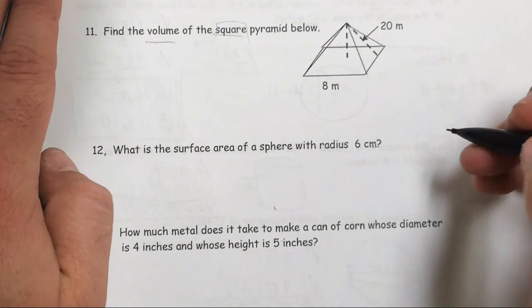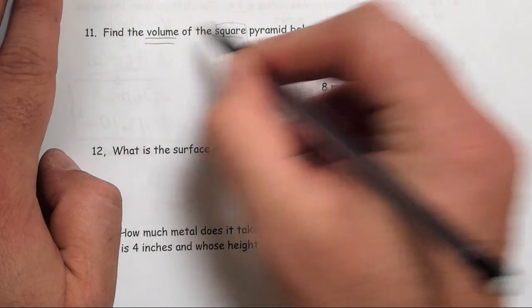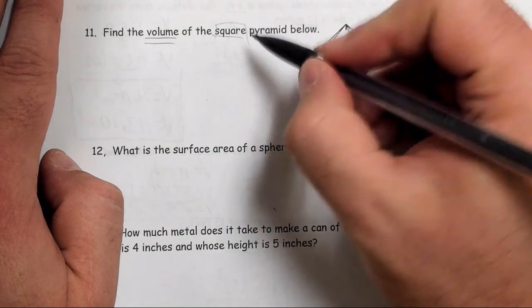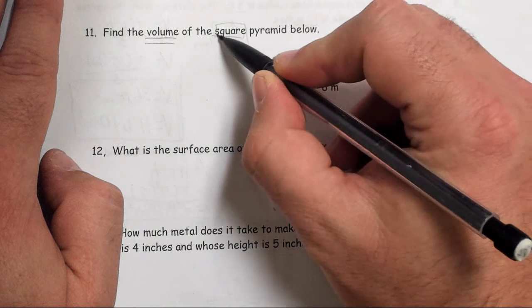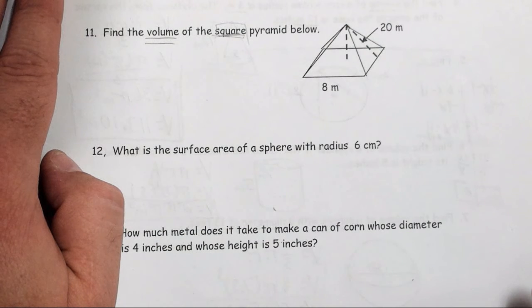All right, Patriots, let's move on to number 11. We're going to do the volume of a square pyramid. Now remember that the name of the pyramid is always going to tell us what shape the base is. So in this case, it's a square, which is going to come in pretty important for some of the things we're going to need to solve this.